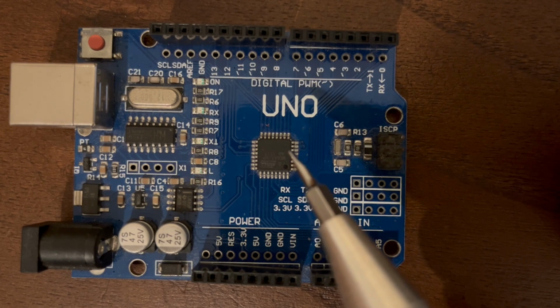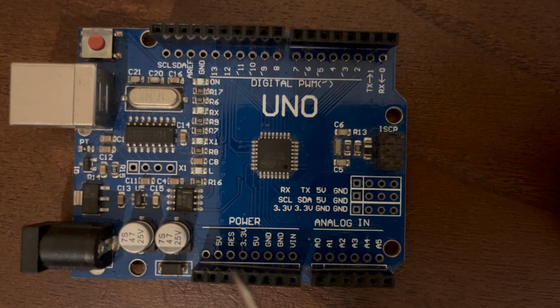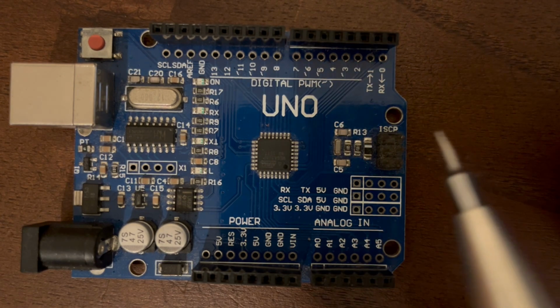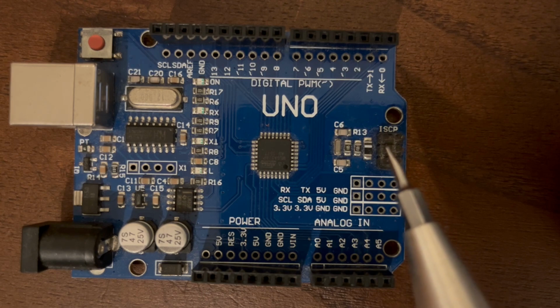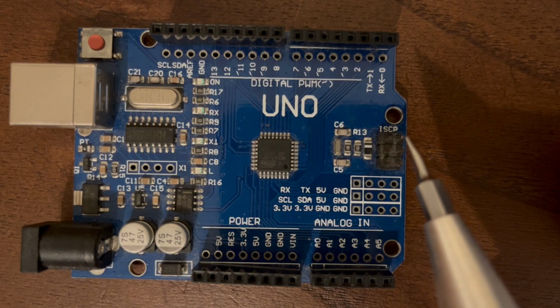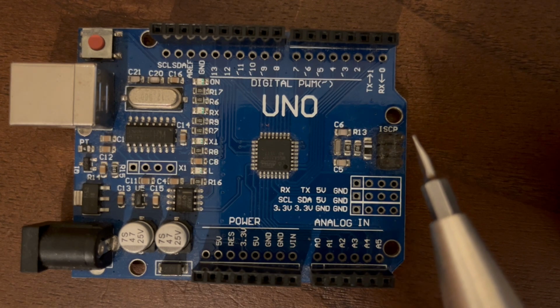Most of the pins of the chip are also connected to these headers on the top and on the bottom. You can see that on the top we have the digital ports, and on the bottom we have both the power and the analog ports. On the right, there are some in-system programming pins that usually you don't need to use, as the board already comes prepared to be programmed by USB, thanks to a bootloader already running on the microcontroller.